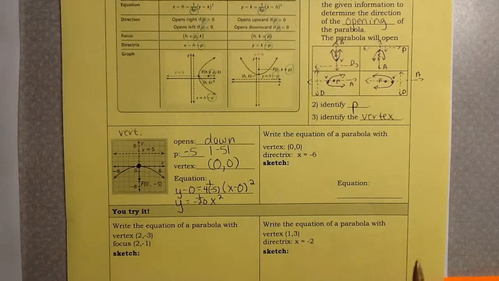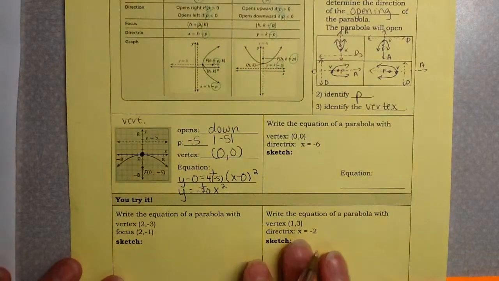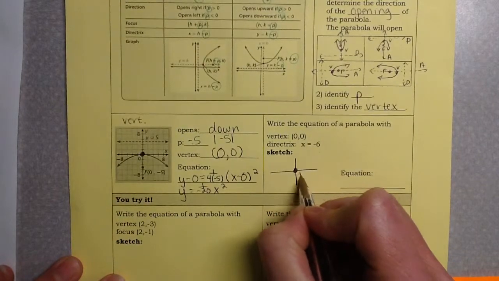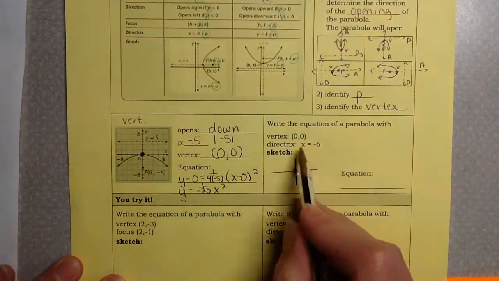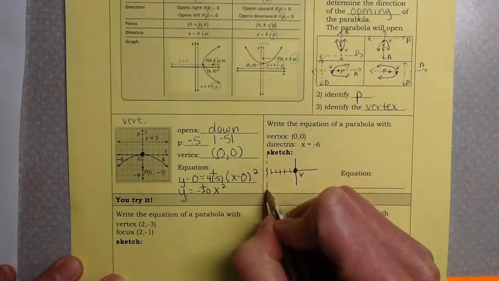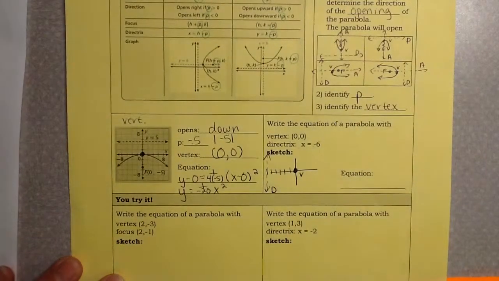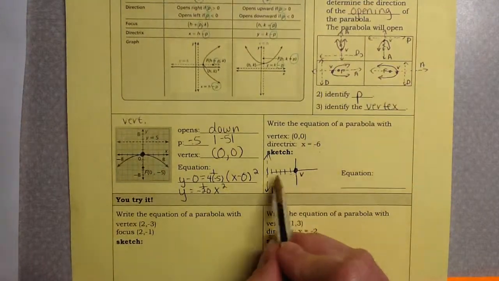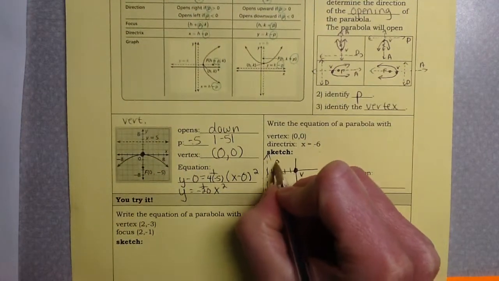All right, now let's go to the next one, and here you just have the vertex and the directrix. You might be given the vertex and the directrix, the vertex and the focus, so you could be given different pieces of information and asked to write the equation. So I'm just going to do a quick sketch. Vertex is going to be at 0, 0, and the directrix is at x equals -6. So 1, 2, 3, 4, 5, 6. This is your directrix. Okay, now you can find P, it's the distance from the vertex to the directrix, or from the vertex to the focus. So basically, since we went 6 this way, we know that P equals 6.